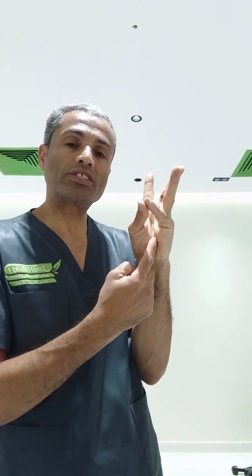We have the thenar eminence here. We have three muscles. From this side we have opponens pollicis here, and here this is the abductor pollicis brevis, and here is the flexor pollicis brevis. Okay, for the hypothenar eminence here we have four muscles. Here palmaris brevis, we have here the abductor digiti minimi, and then the flexor digiti minimi here, and from here is the opponens digiti minimi.